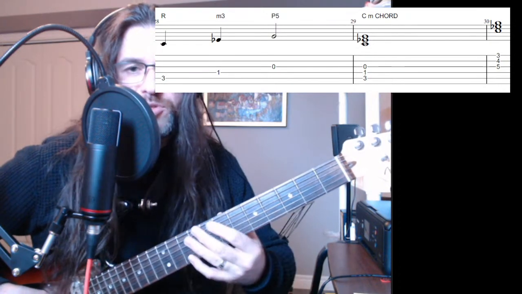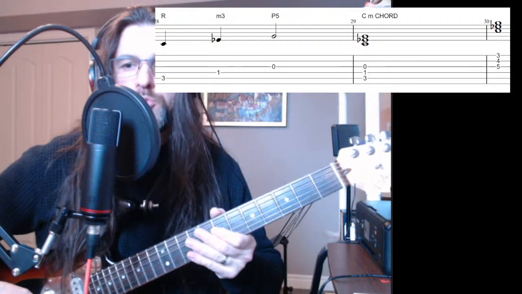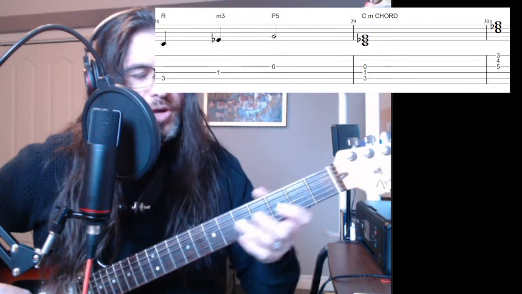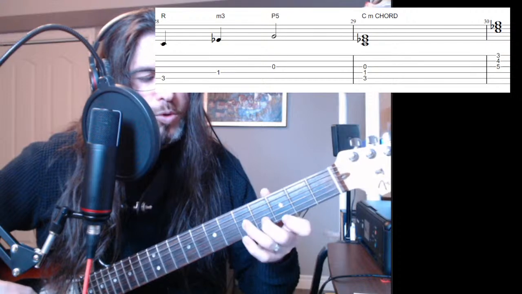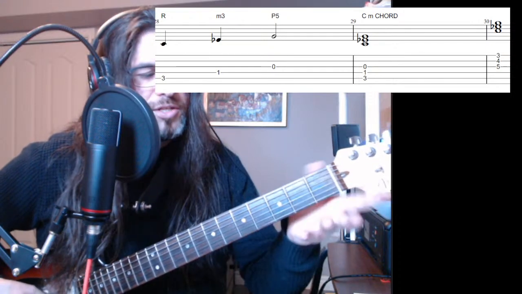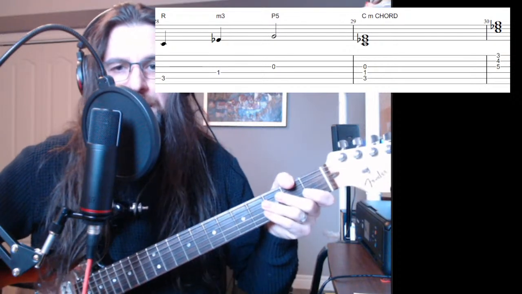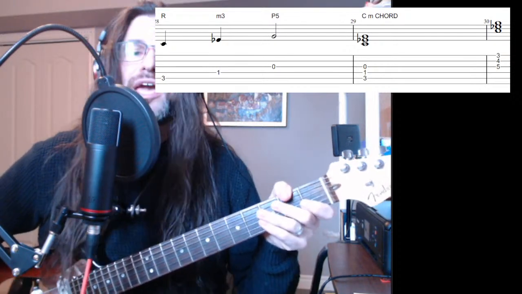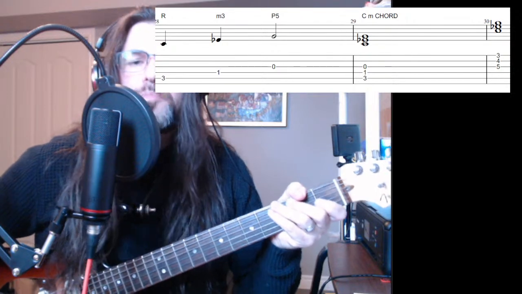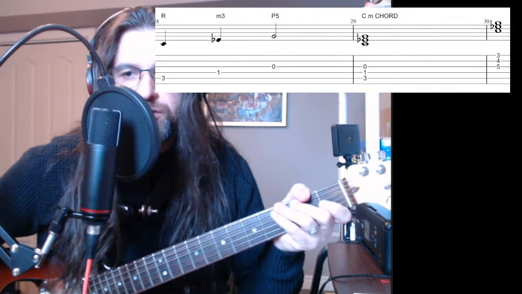You can work out your notes like that on the neck. It's much more interesting, I find, looking at how to play chords with three notes instead of playing the full shape like this here. Okay? So that's how you're going to make a minor chord. You need the root, minor third, and the perfect fifth. That's not going to change.